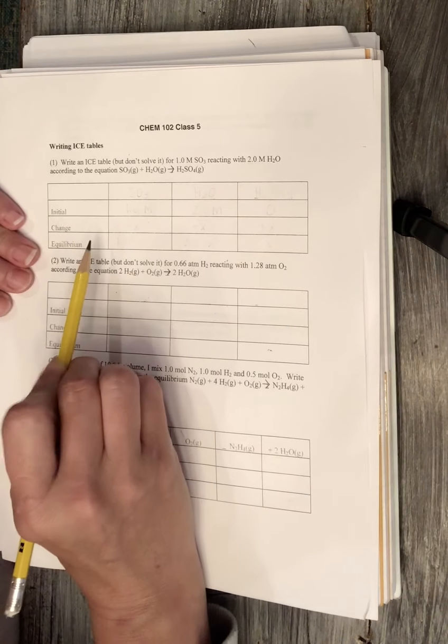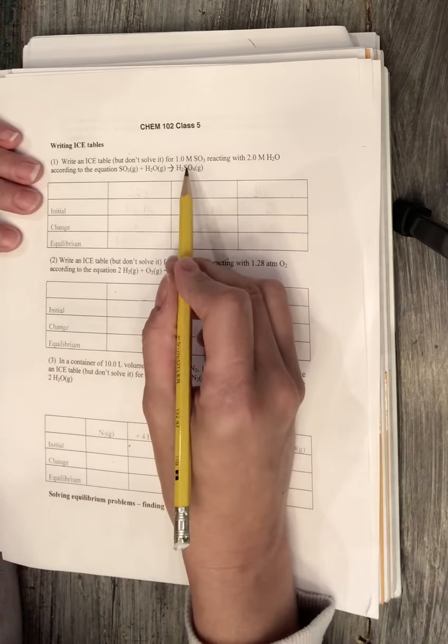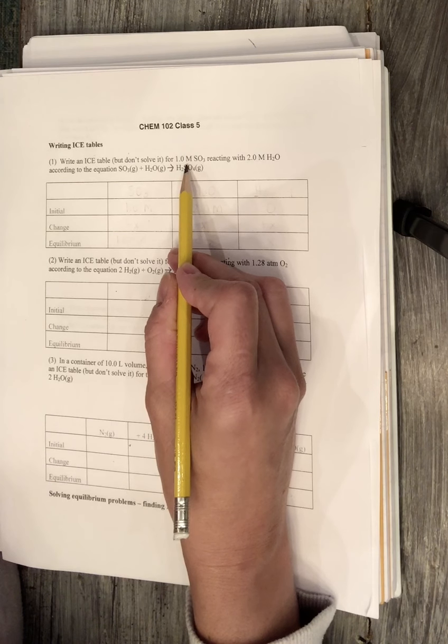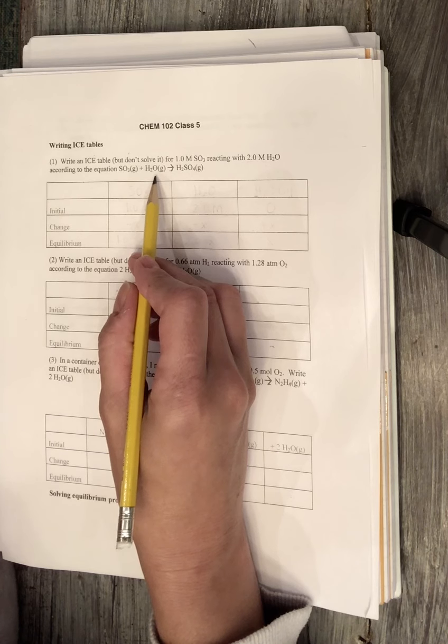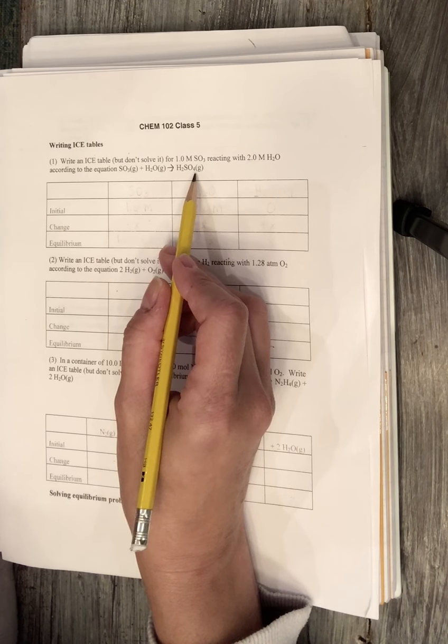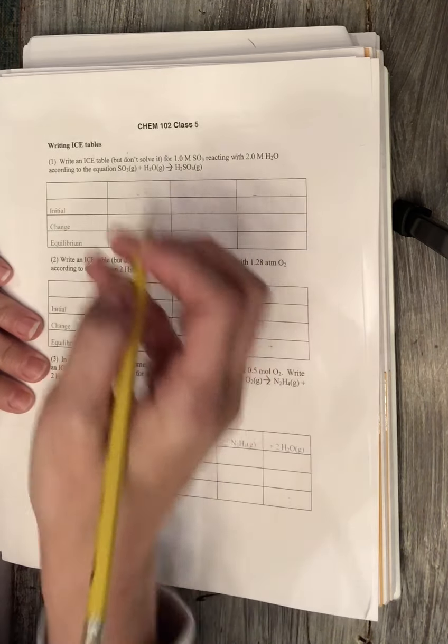So first, let's just set up an ICE table. You're given concentrations. Notice you're given uppercase M, which is molarity. And you're given the actual balanced equation. You want to first make sure it's balanced, and then you just begin to fill in your ICE table.